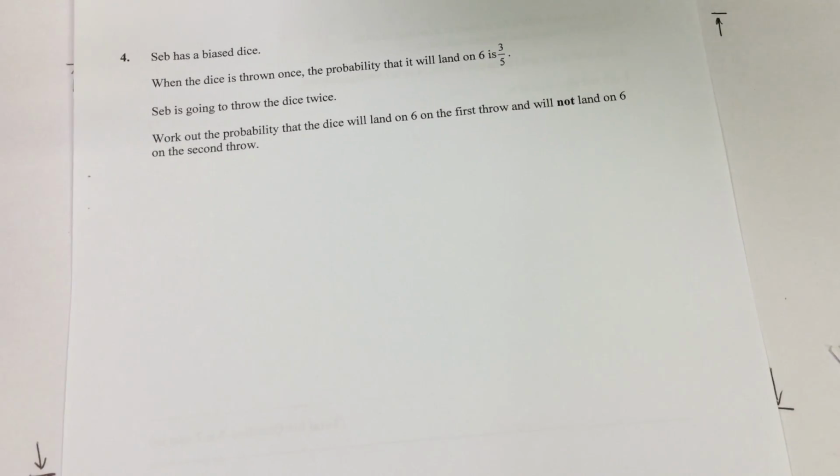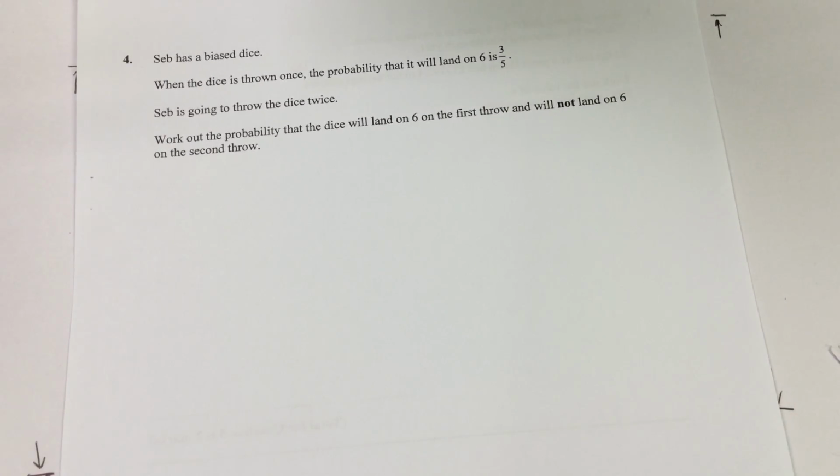Right, next one. This one, I'm going to do as a tree diagram. You don't have to, but the reason I like tree diagrams is because it encourages you to use the probability laws, the AND law and the OR law.